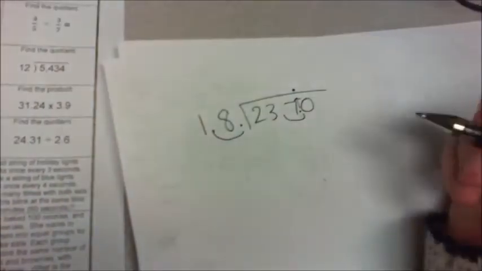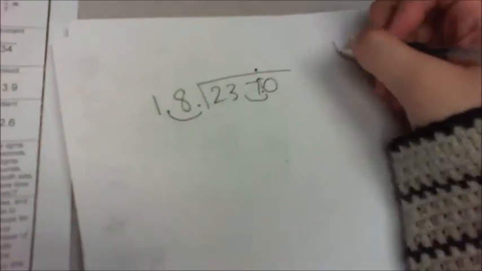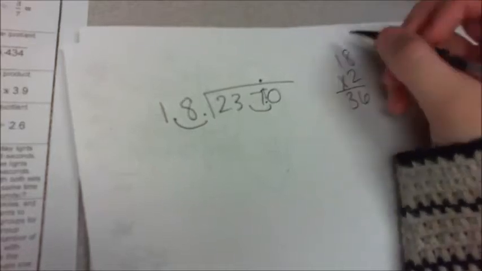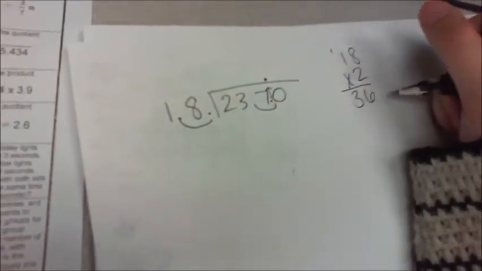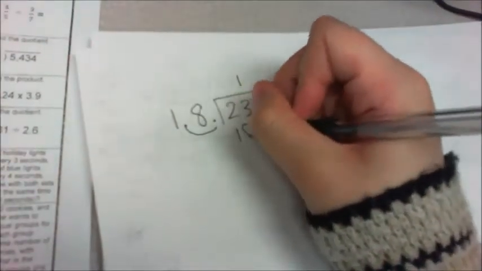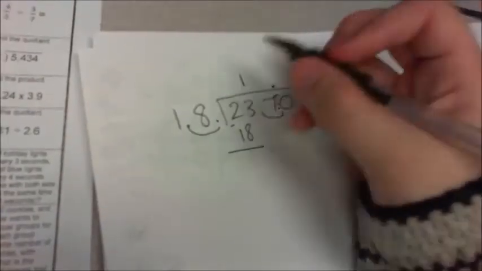So now 18 can go into 23 how many times? Well, we just did 18 earlier, and when we did 18 times 2, we got 36. So we know it can't go into it 2 times, only 1. So we're going to do 23 minus 18.